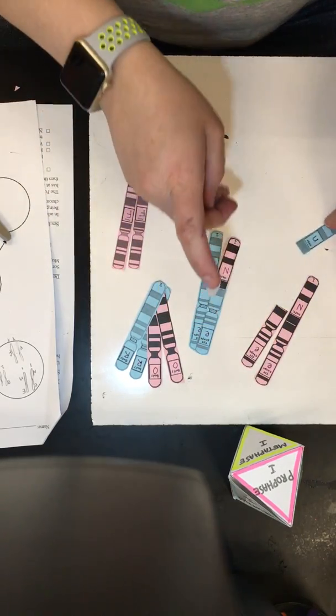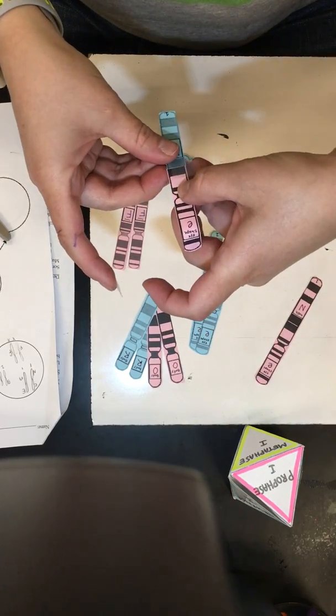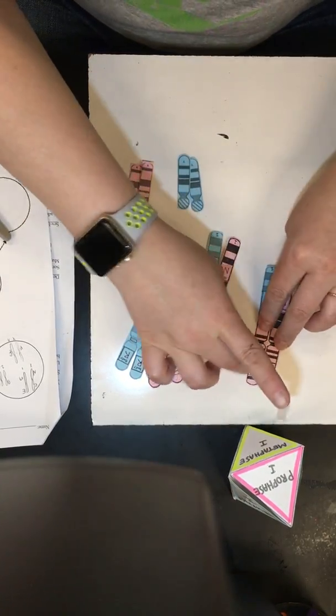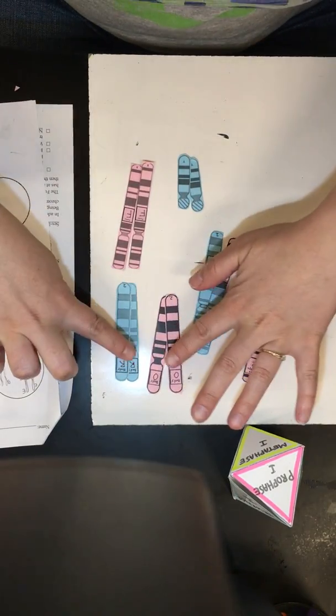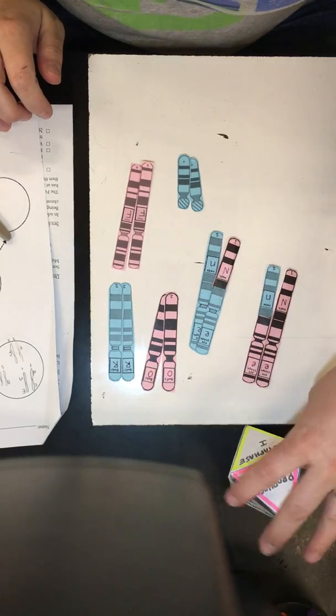It's going to mix up the allele combinations that this father got from his parents so that what he passes on to his kids is not in the exact same combination. Okay, that's good enough. We'll leave this one as is. Okay, that's all in prophase 1.